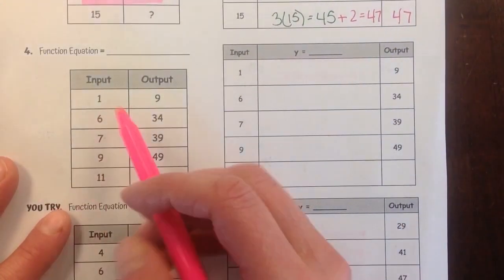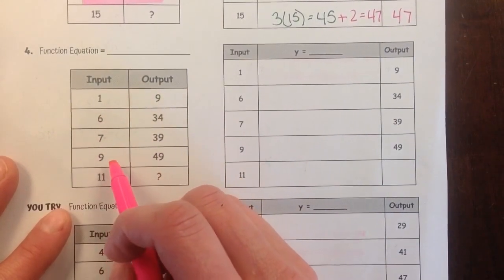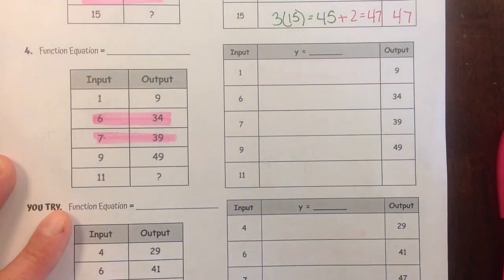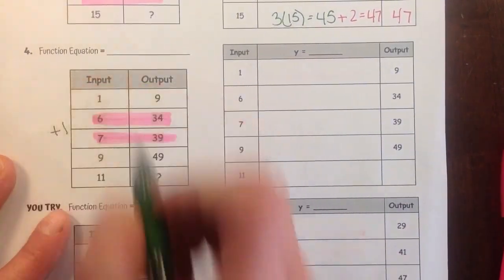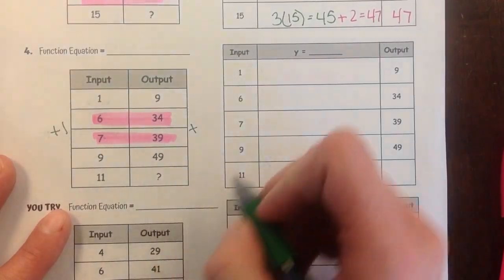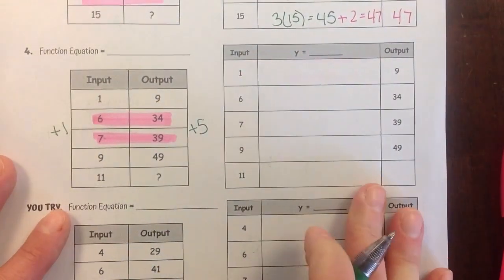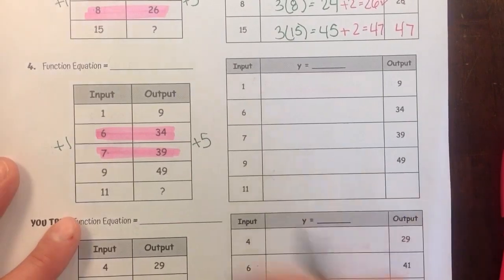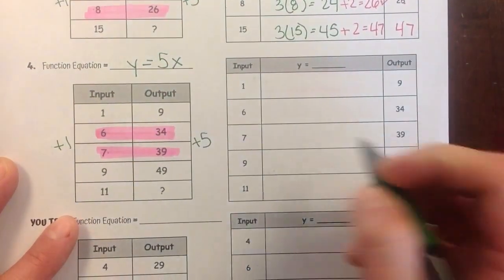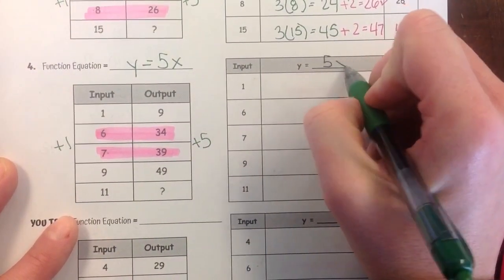I'm going to go ahead with my input and I need to determine where there is a difference of 1. 6 and 7 is a difference of 1. So I'm going to highlight those and indicate that it's plus 1. And the difference between 34 and 39 is 5, so I put plus 5. I'm going to start off my equation by saying y equals 5x. I'm going to plug it in here, y equals 5x.